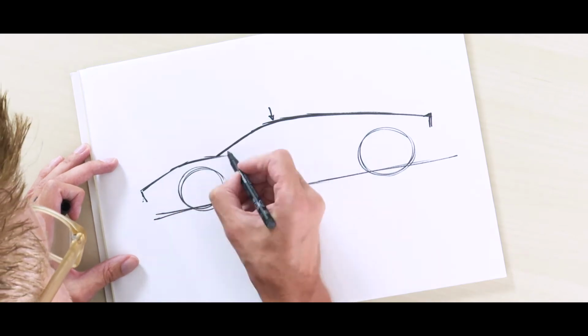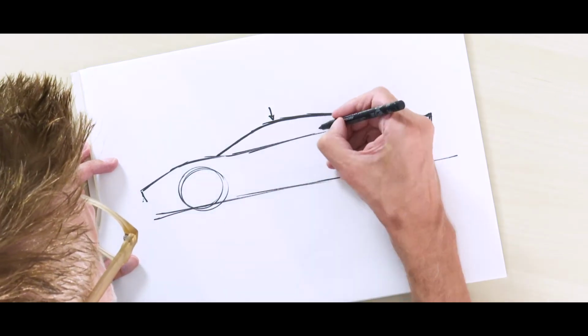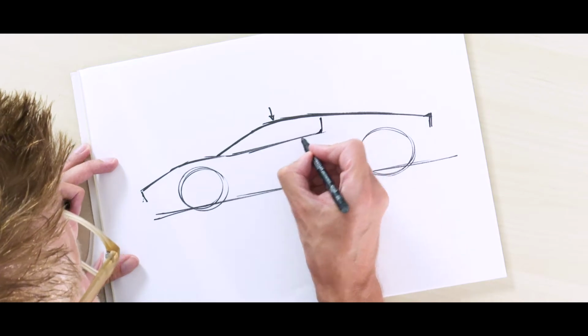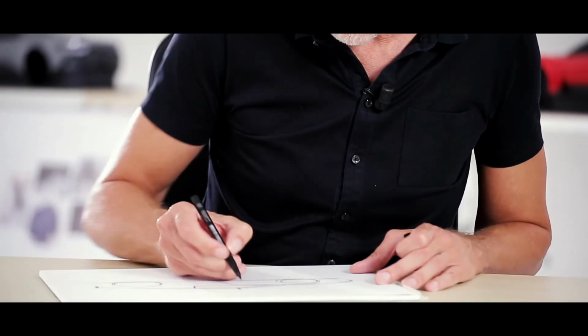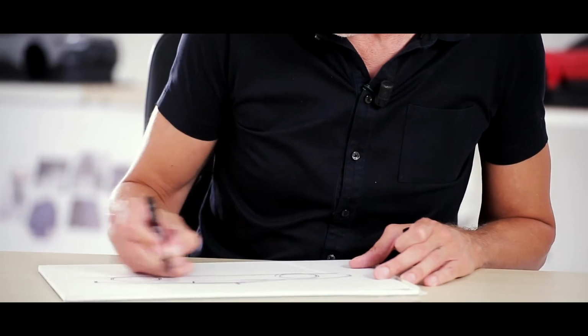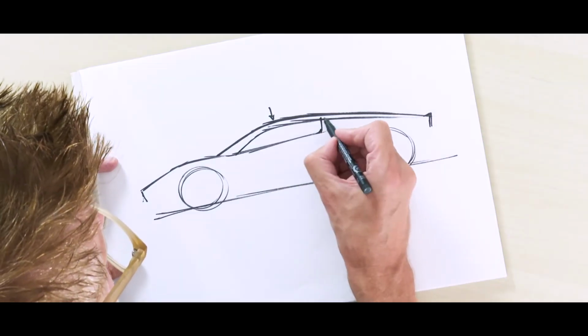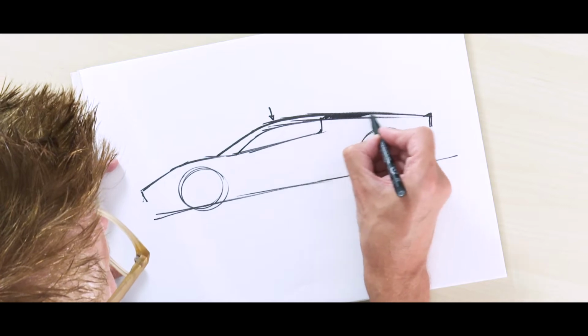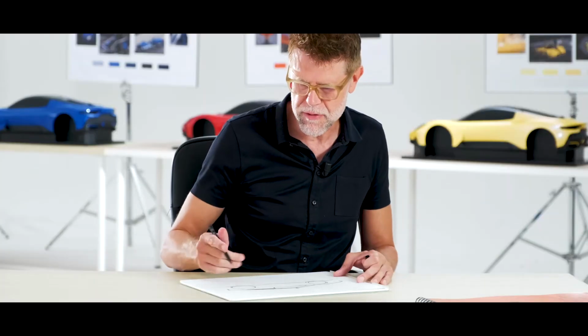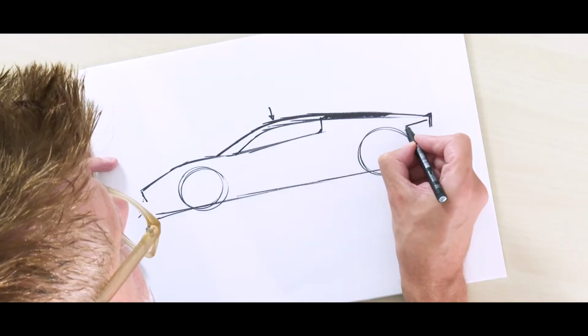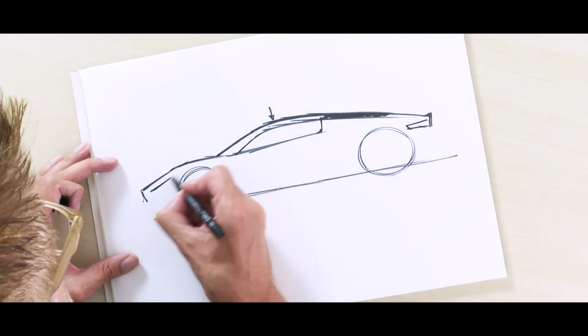Of course, to complete the proportion of the car, you need to know the DLO, as we call it. It's called daylight opening. DLO is kind of a designer term, I guess. And it defines the glass area of the car. Of course, back here we already have the glass for the mid-engine. We need rear lights, we have front lights.